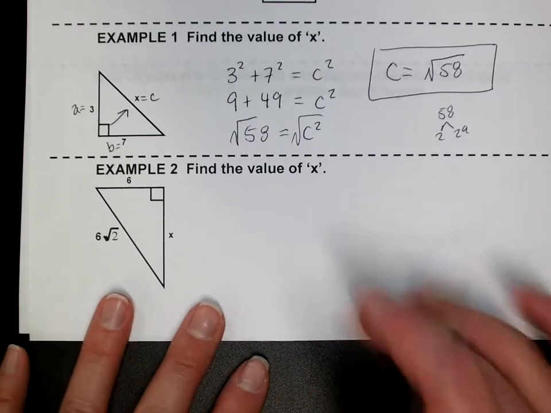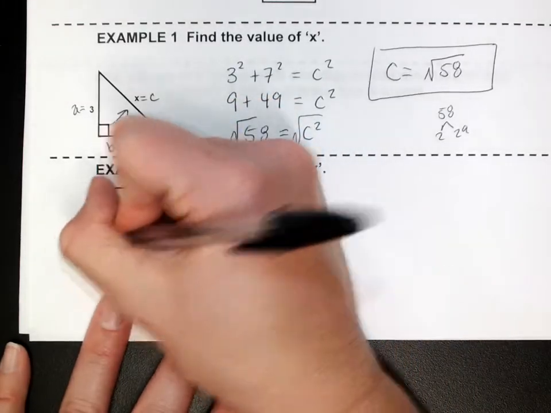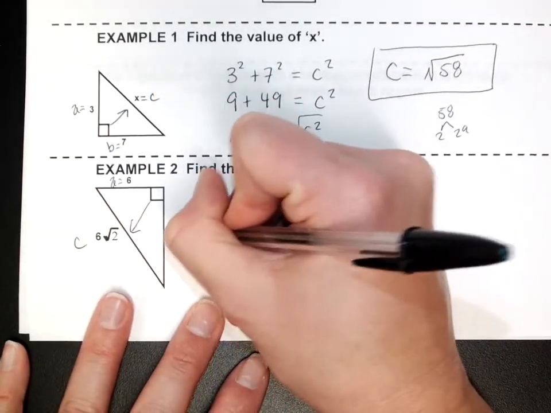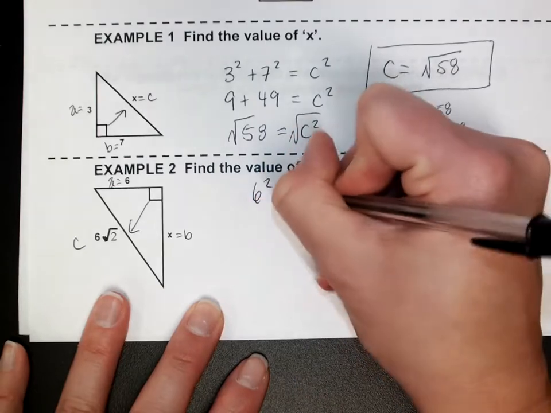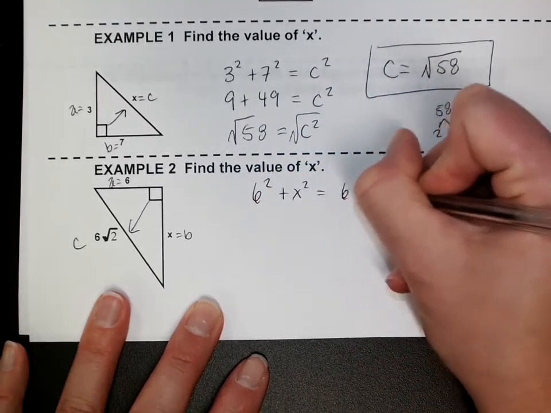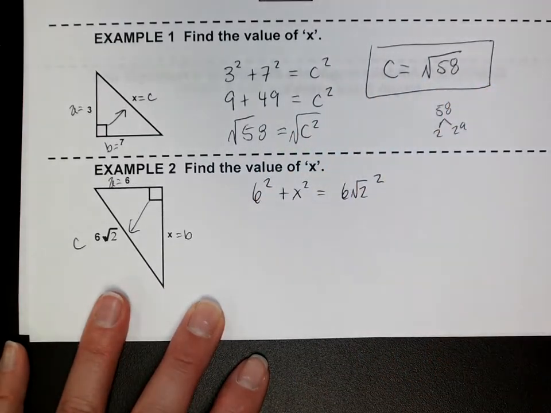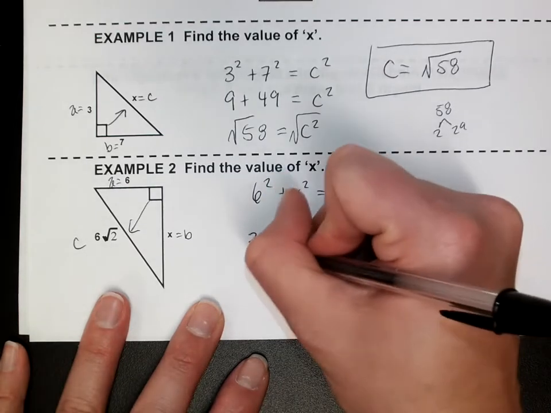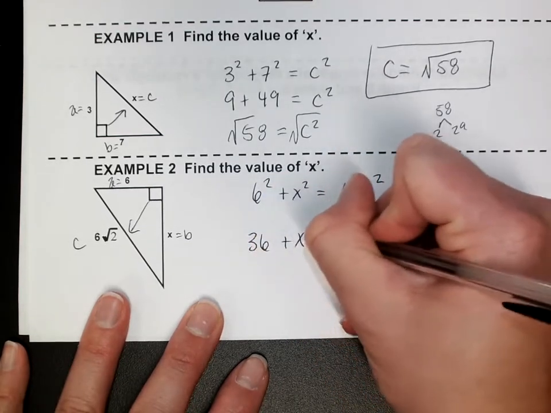Okay. On example 2, this is your c. I don't care which one of these is a and which one is b. So 6 squared plus x squared equals (6 square root of 2) squared. Okay, so 6 squared is 36. I don't know what x squared is.